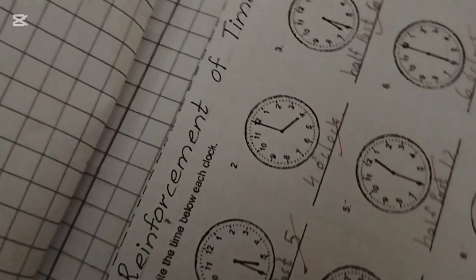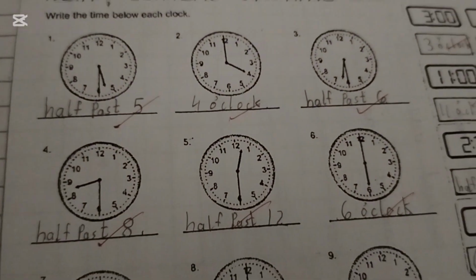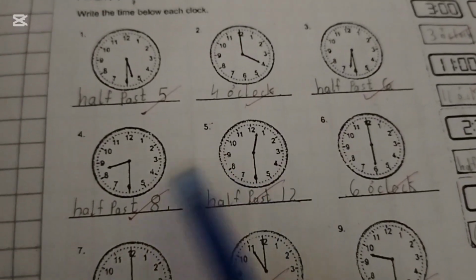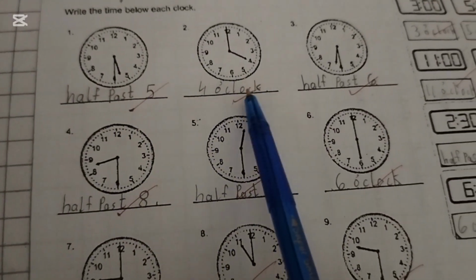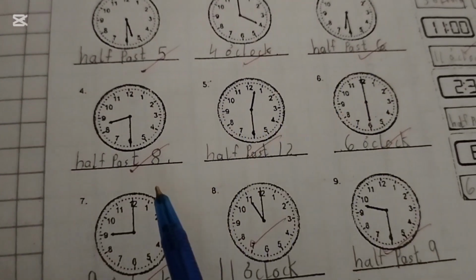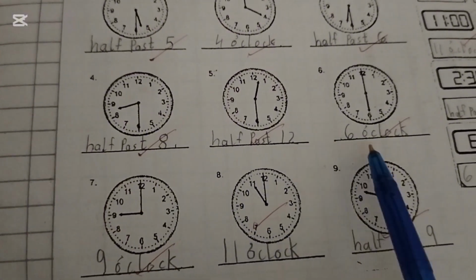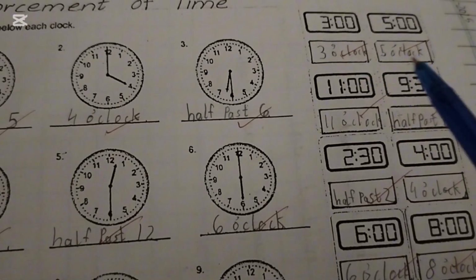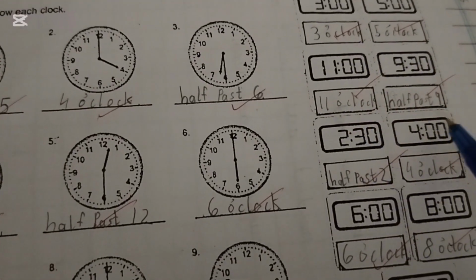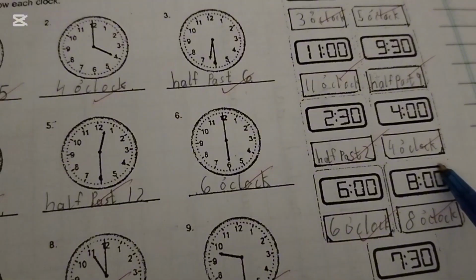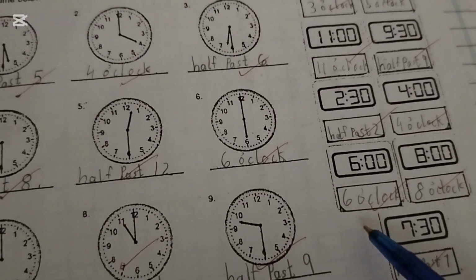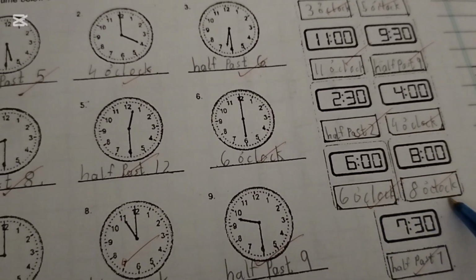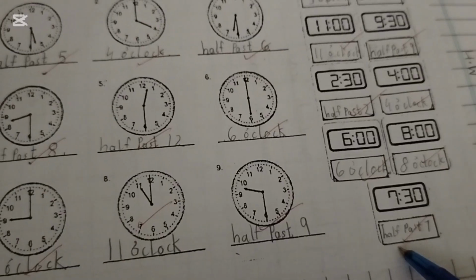On the next page we see the revision of time. So this is basically one worksheet. In this picture we see 5:30, 4 o'clock, 6:30, 8:30, 12:30, 6 o'clock, 9 o'clock, 11 o'clock, 9:30, and this is 3 o'clock, 5 o'clock, 11 o'clock, 9:30, 2:30, 4 o'clock, 6 o'clock, 8 o'clock and 7:30.